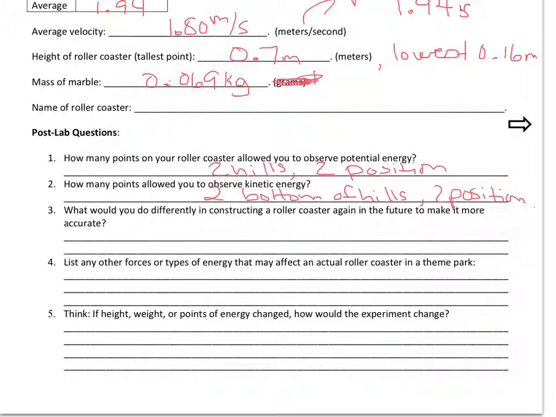What would you do differently in constructing your roller coaster? There are all kinds of things you can put in here. Please do not just say, "I would make it better." I need to know what you think you should do to make it better. And there is no wrong answer for that one.